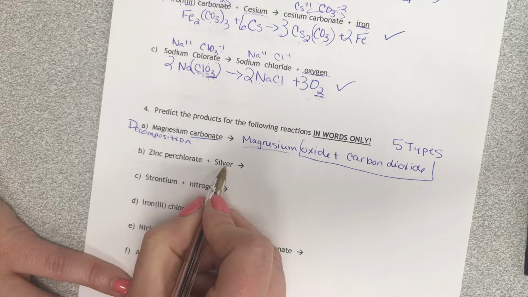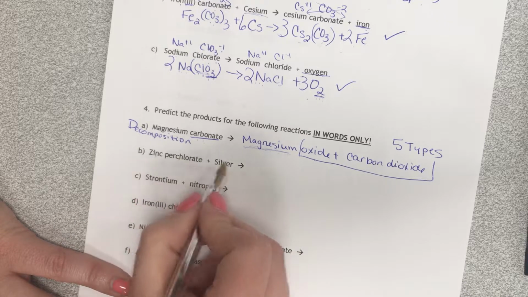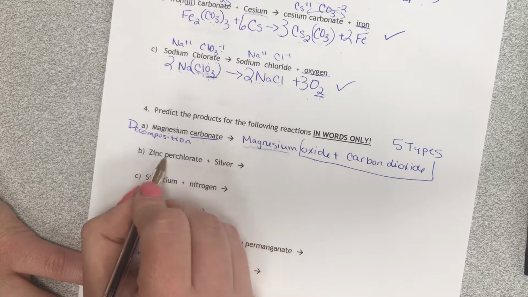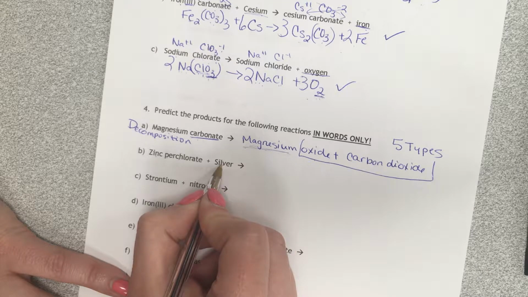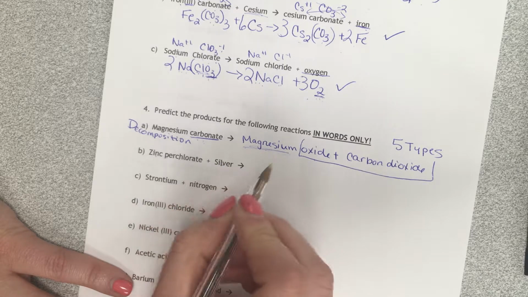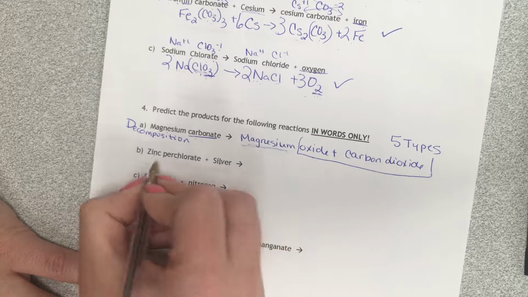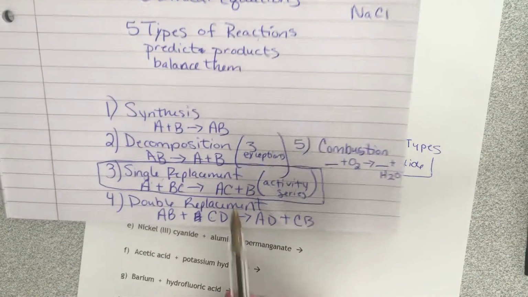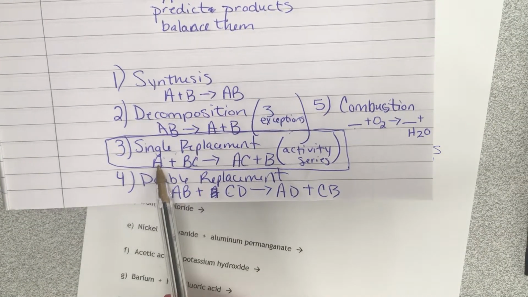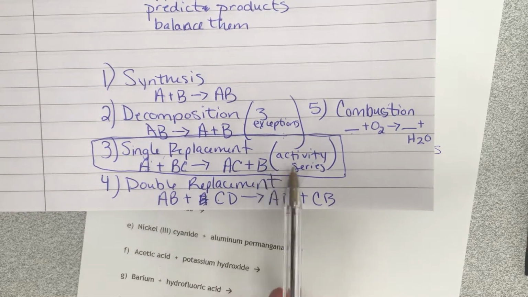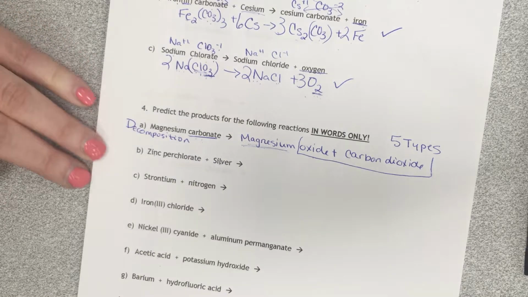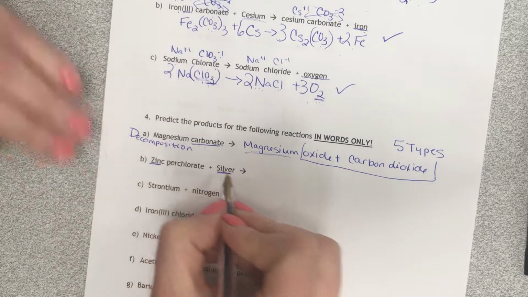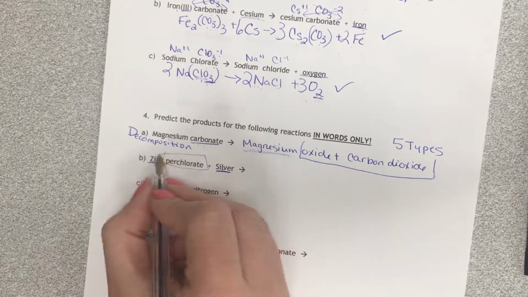Zinc perchlorate plus silver. This is a compound, and this is an element. This is a metal. So what we are looking at, if you'll see on our reaction list, is the element plus a compound, and we're going to look at the activity series sheet to see if it'll replace that other metal. So this is 1 metal, this is 2 metals. Let's see who gets to keep the perchlorate. That's where we look at this.